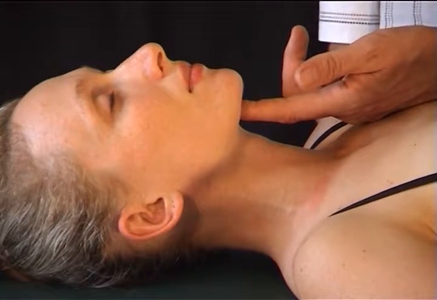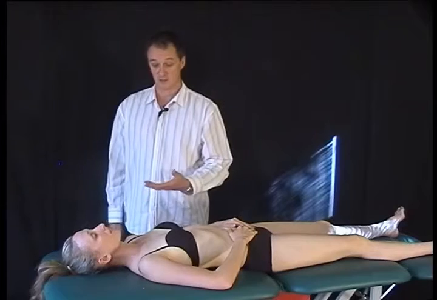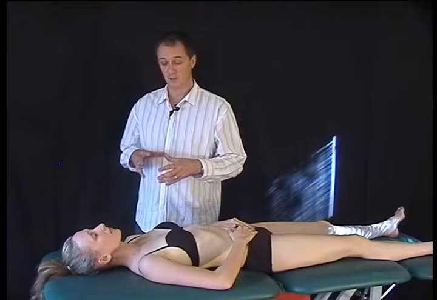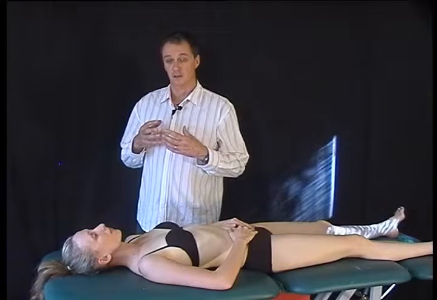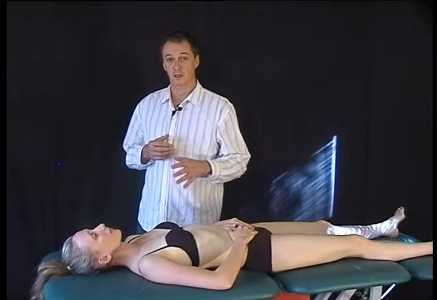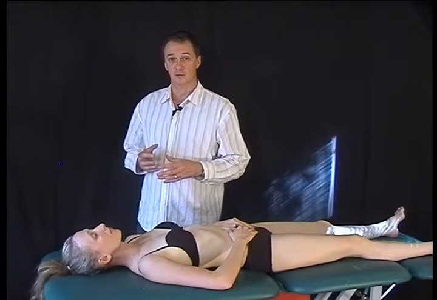Some of you will work with children who have difficulty with forming speech, whose speech is compromised by a high degree of tension around their jaw. And this work is beautiful work to help lower the tone, the stiffness through this area.